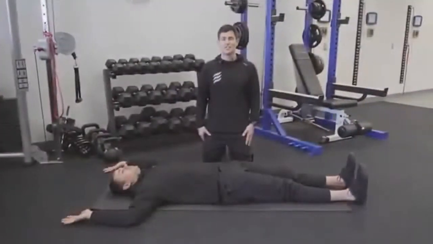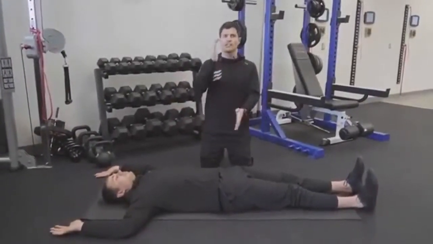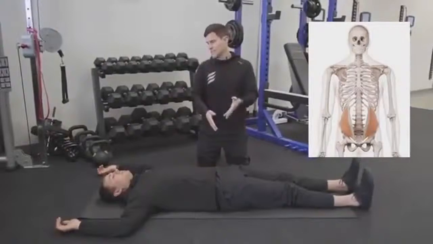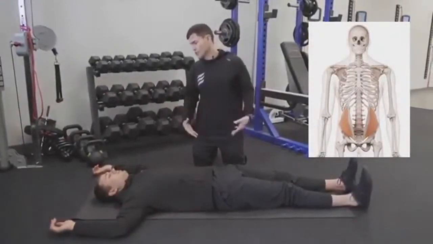Let's get to it. Last exercise is strength, and here's where we're gonna go into a dual leg march. Basically, we're letting the leg come up and down, and it's controlled by this eccentric stretch of the internal oblique.